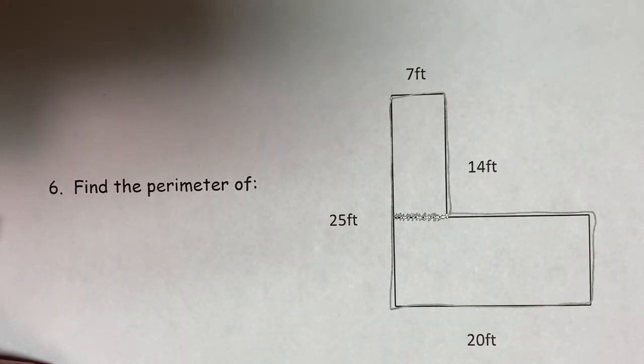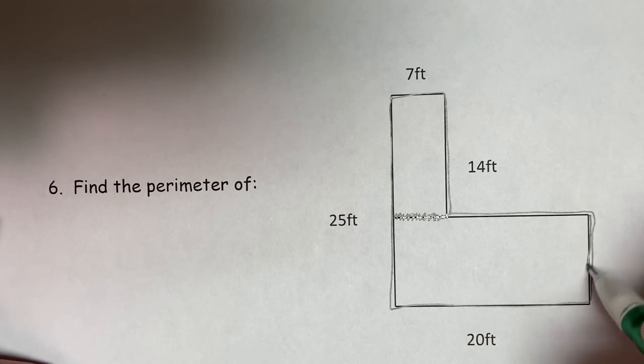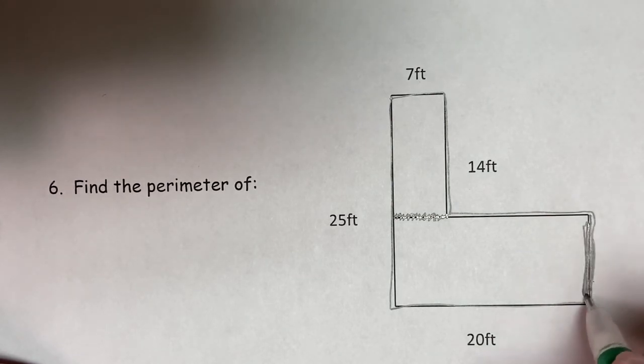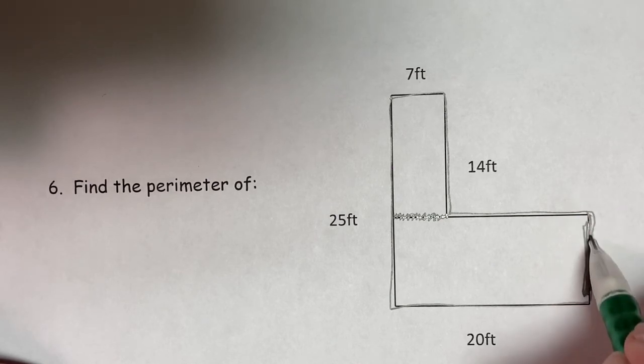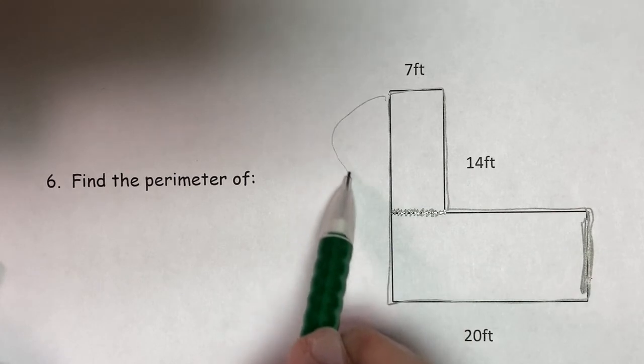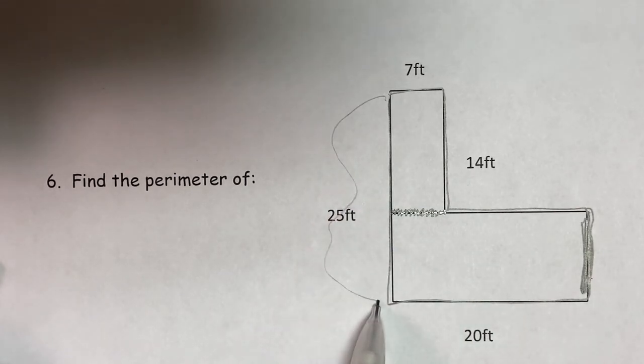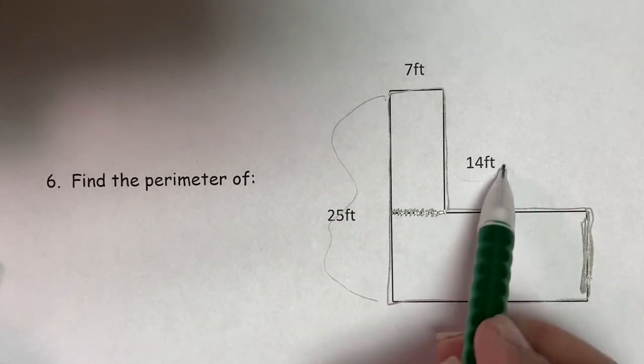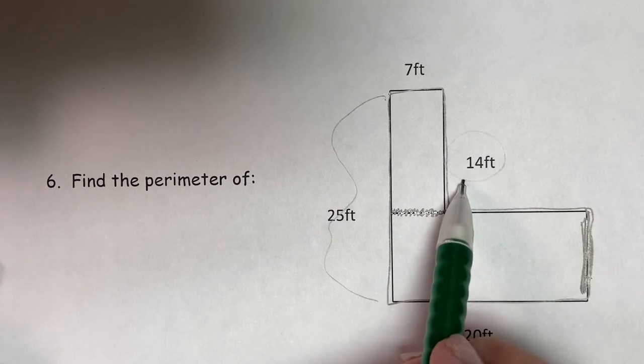All right, so again, there are 2 lengths that we don't know. We do not know, for example, this length right here. Well, if you look carefully, I can find that length. That length would be this whole thing right here, that 25, take away this 14.